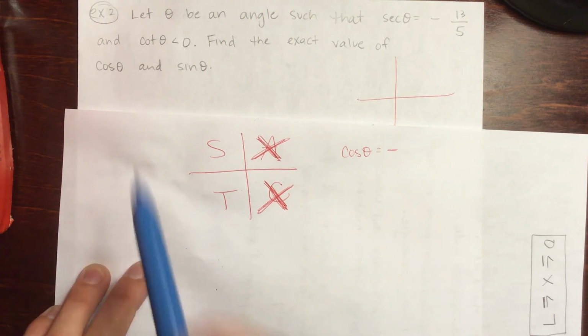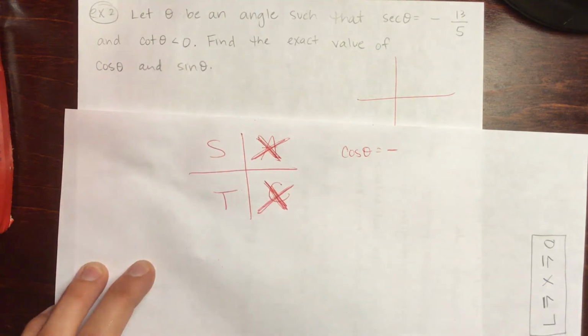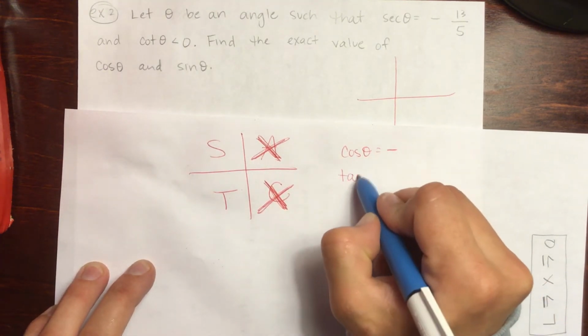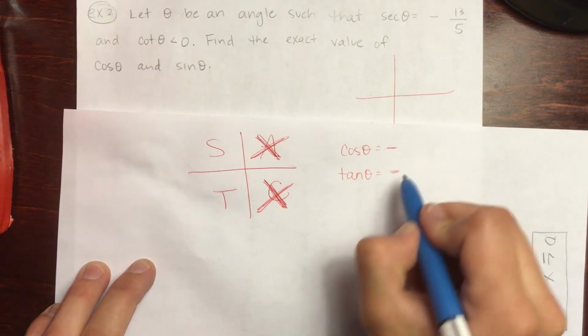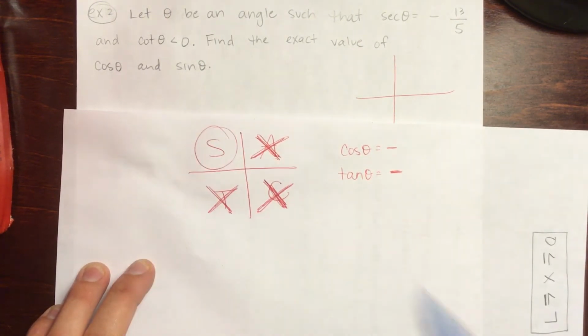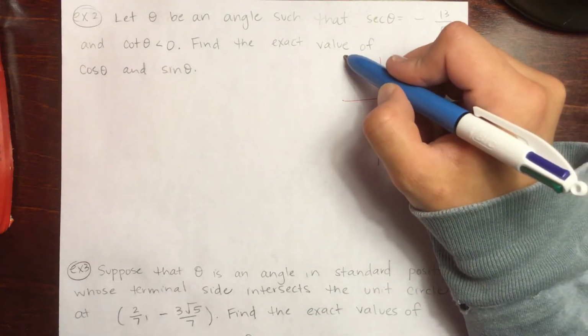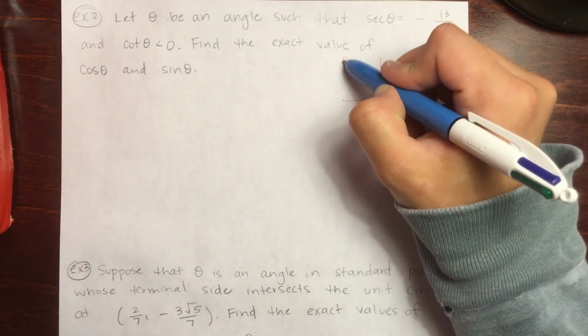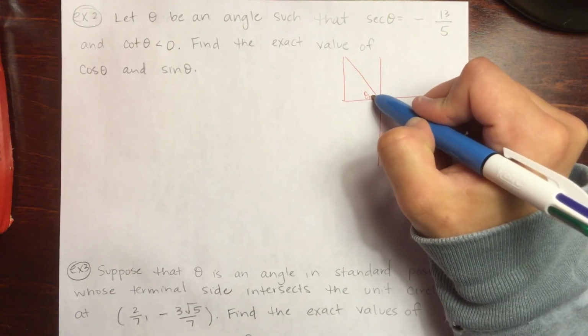Next statement tells me that cotangent is negative. Cotangent being negative means that tangent is also negative. Okay, well, tangent's positive here, so that means we must be in the second quadrant. Let's draw our triangle in the second quadrant against the x-axis.